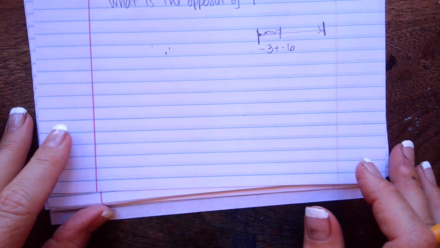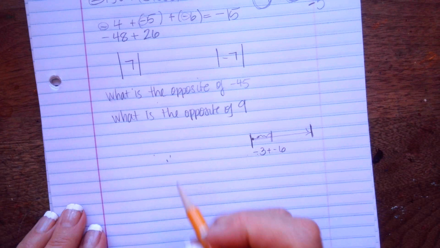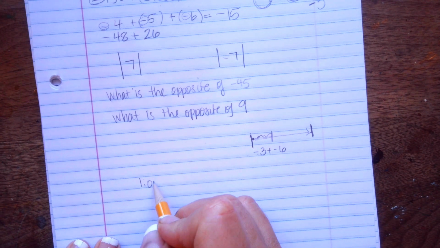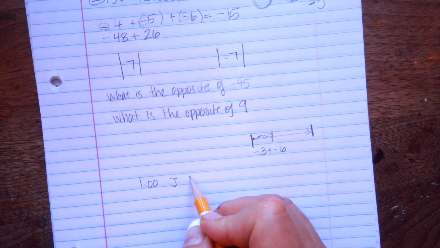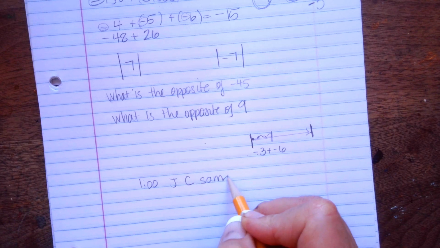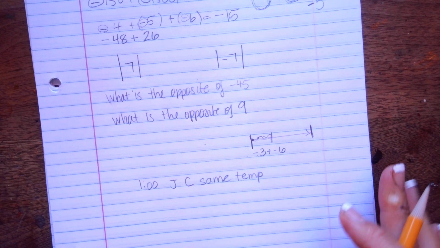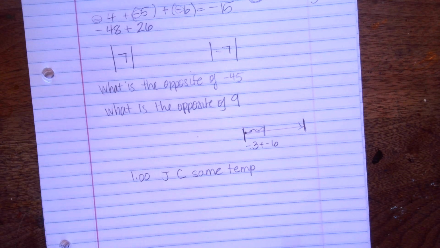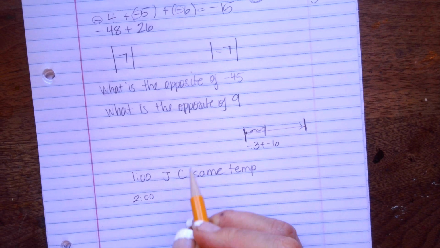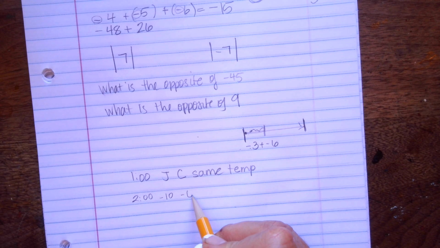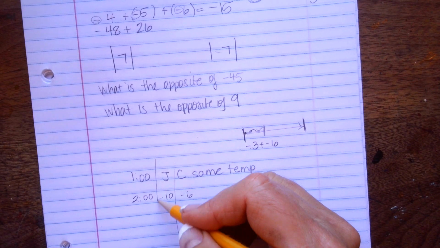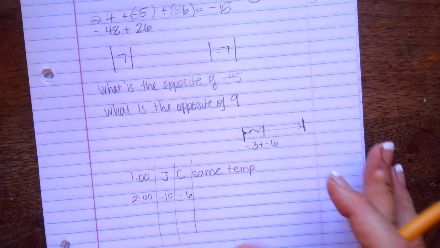Okay. Now problem 22 is the temperature in Jonestown and Cooperville were the same at 1 o'clock. So I'm just going to write this out because it sounds like it's a lot of information. So I'm going to put J and C, same temperature. And then at 2 o'clock, Jonestown dropped by 10 degrees. And the temperature in Cooperville dropped by 6 degrees. So I'm going to put a -10 under J and a -6 under C.